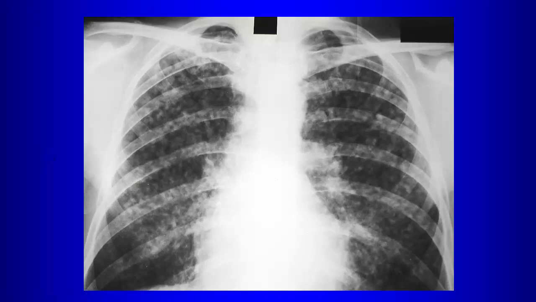Now we talked about the distribution when you're looking at a CT for a micronodular pattern. When you're talking about a chest radiograph, how do you approach the distribution? What are the two different distributions on a chest radiograph that you consider? Upper versus lower, right?